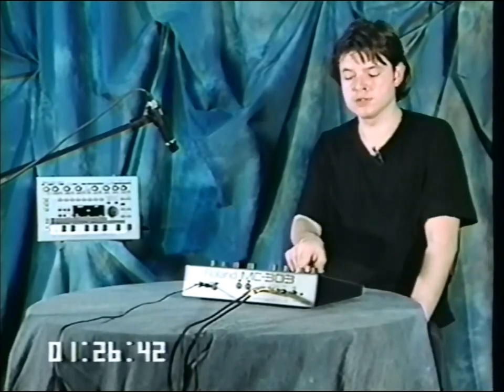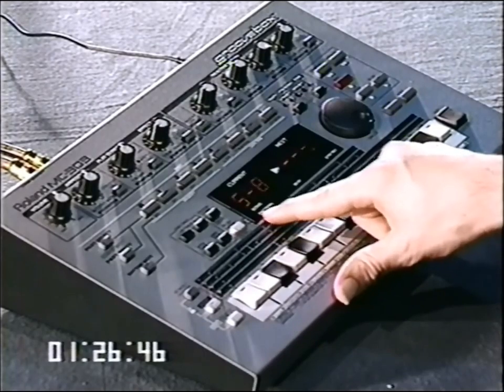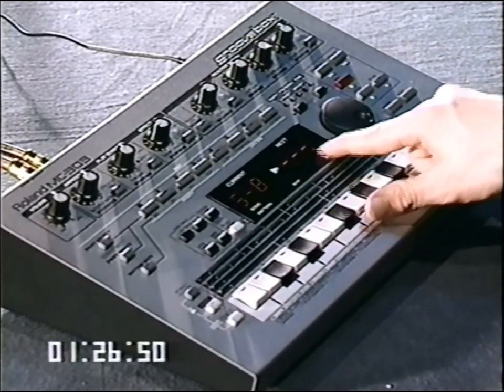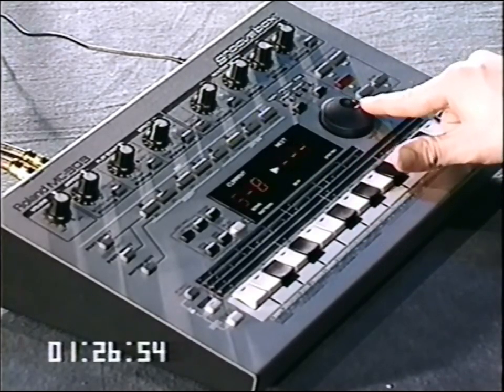So the first thing I need to do is go into song mode. If I go to the play mode button and press it once, I switch to song mode, and the display shows song number 8, and this means that the song is blank. I've got quite a few other songs in there already.